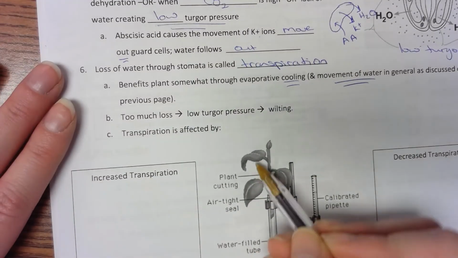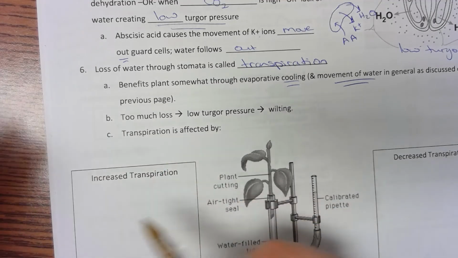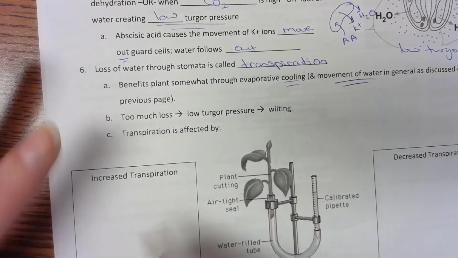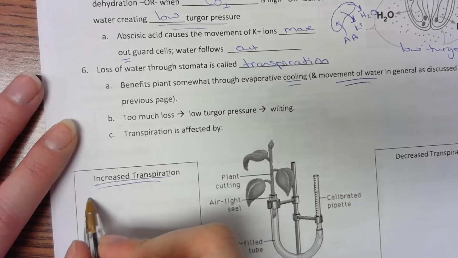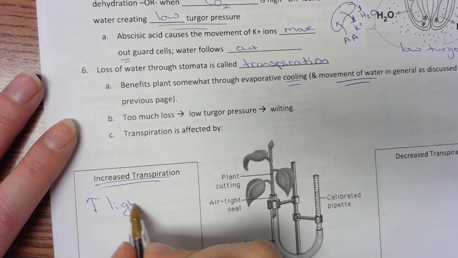So if transpiration is just basically the evaporation through the stomata, there are three basic things that affect that. Light. So we're going to have increased transpiration with more light.